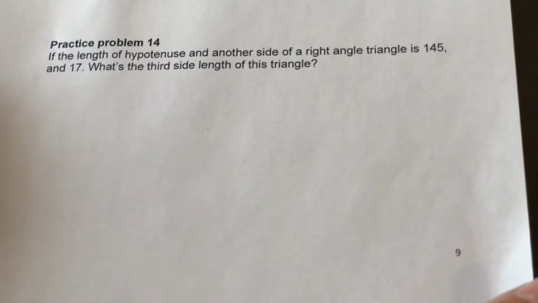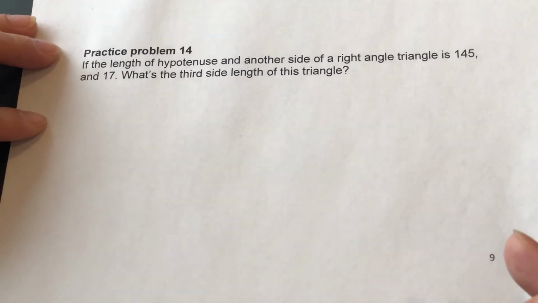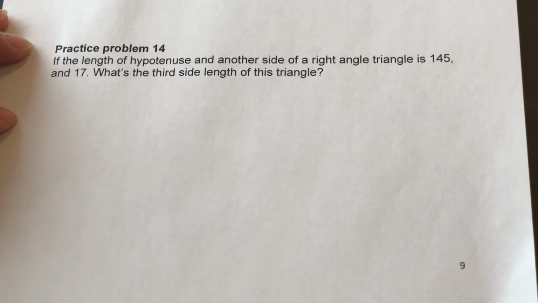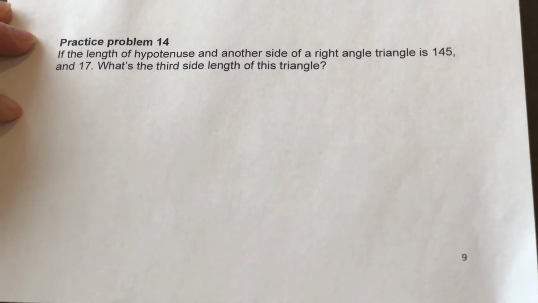14. If the length of a hypotenuse and another side of a right angle triangle is 145 and 17, what is the third side?